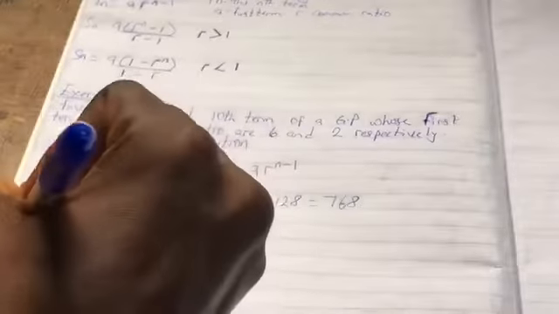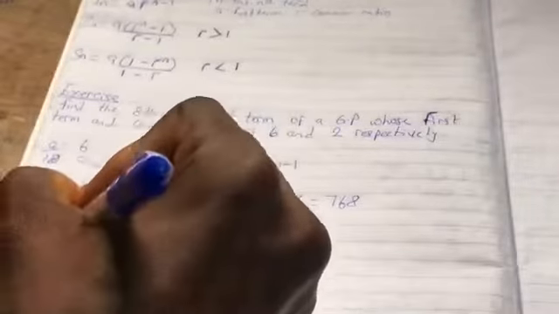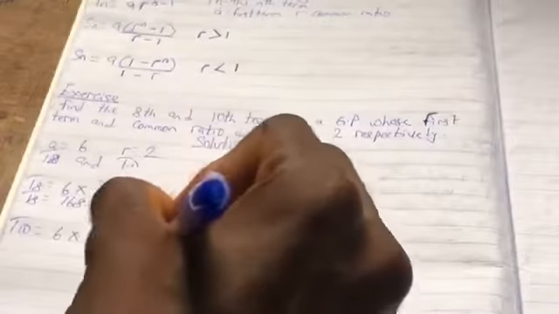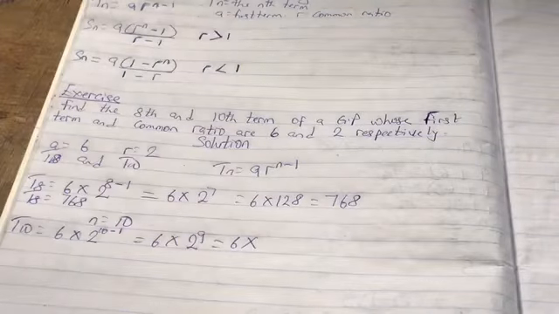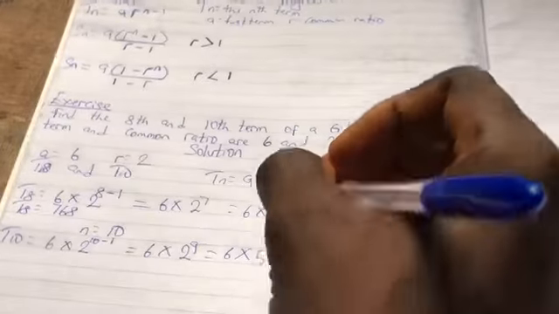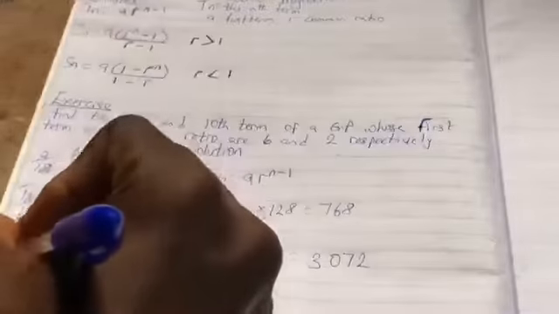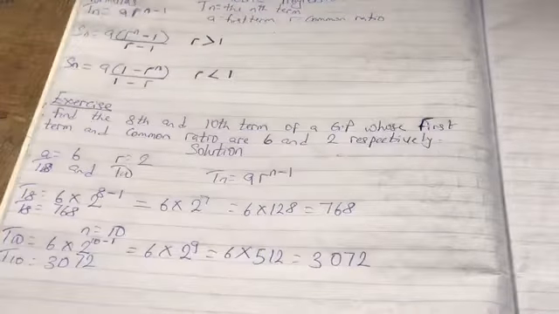Then our 10th term, our n here will be 10, which is A, 6, times 2 raised to power 10 minus 1, which is equal to 6 times 2 raised to power 9. And 2 raised to power 9 is equal to 512 times 6. It will give us 3072. Therefore, our 10th term is 3072. That's all about the question. We are done for question 1.